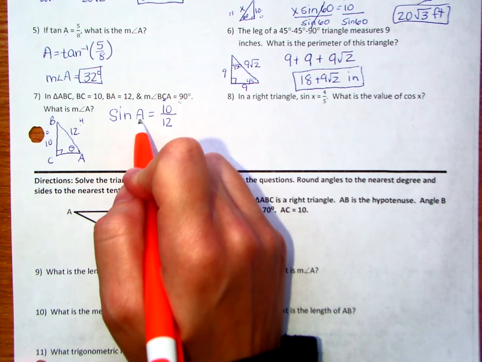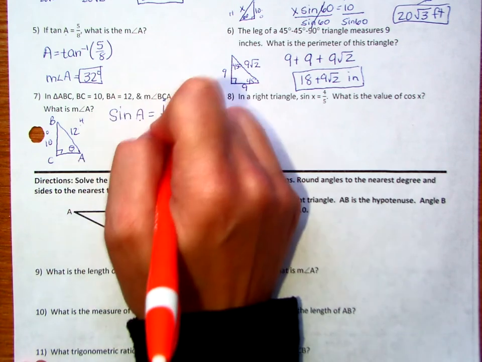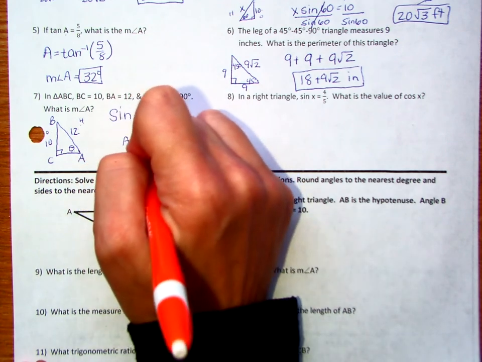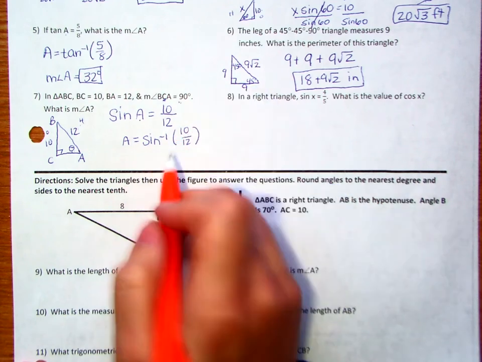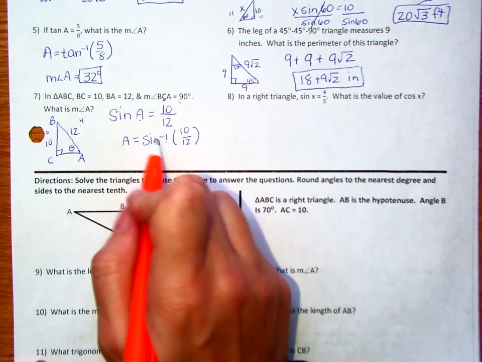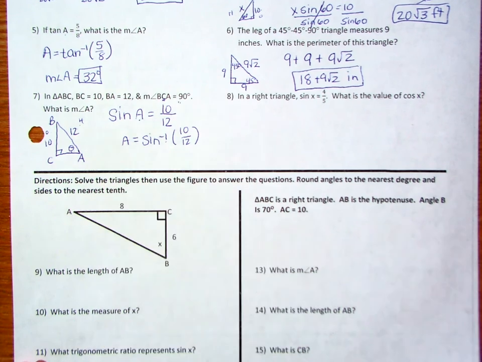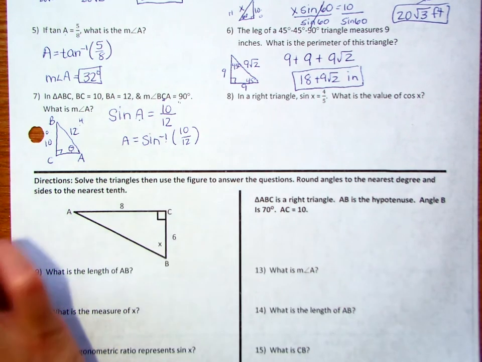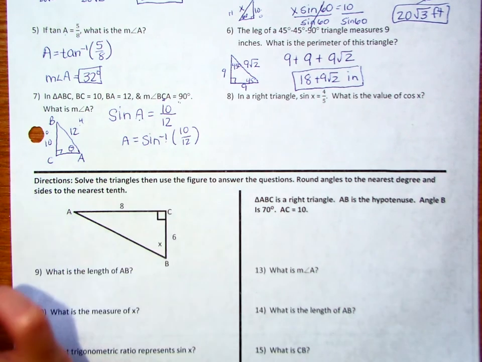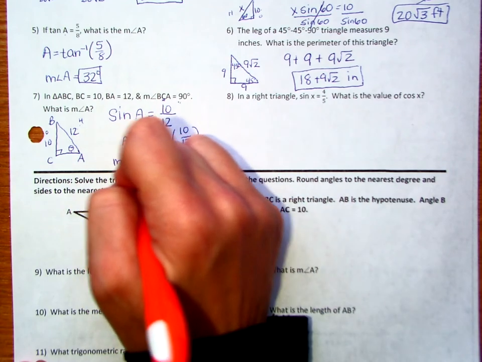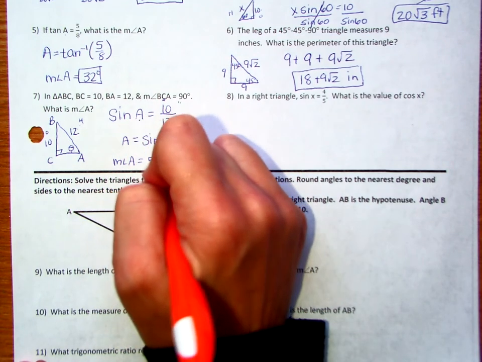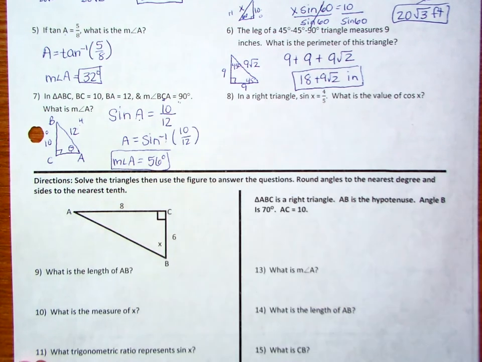Now in order to solve for A, we need to move this sine this way, which means we're going to be doing inverse sine of 10/12. Anytime you want to find that angle measure, make sure you're using that little -1. It's the only time you do that is when you're trying to find that measure of the angle. So let's do the inverse sine of 10/12. And what we've got is approximately, the measure of angle A is approximately 56 degrees to the nearest degree.